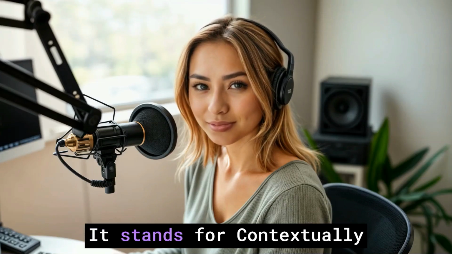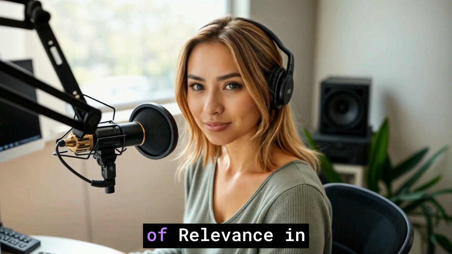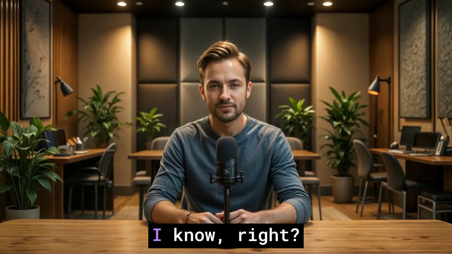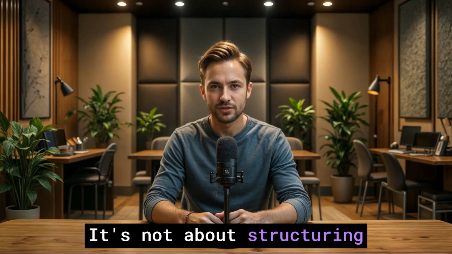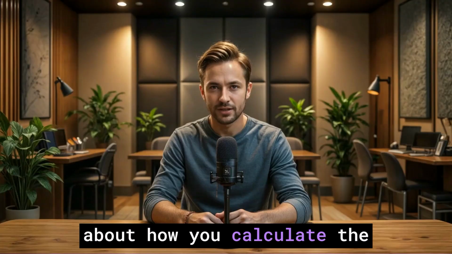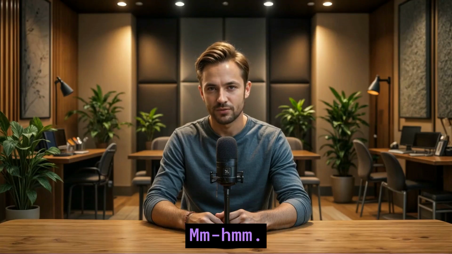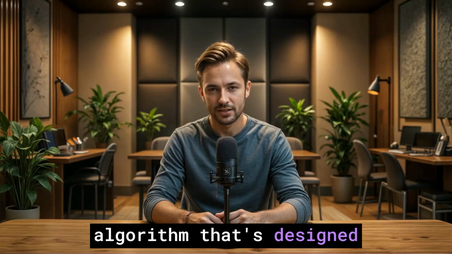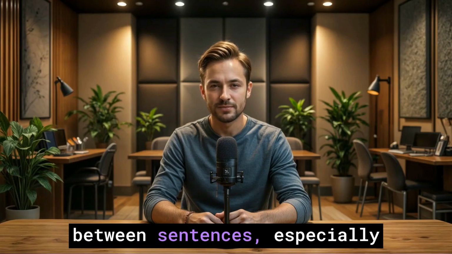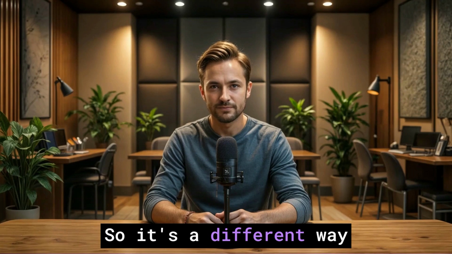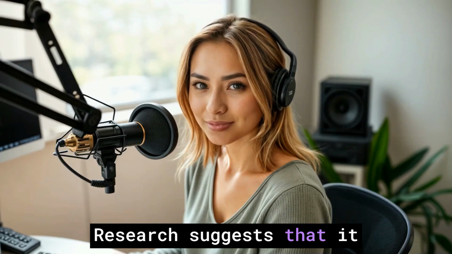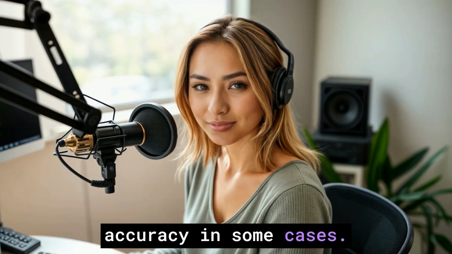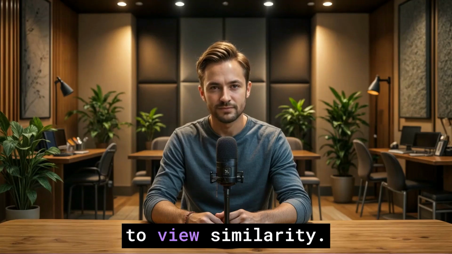Yes, CoRSE. It stands for Contextually Optimized Association of Relevance in Sentence Embeddings. Wow, another mouthful. I know, right? So what's it all about? It's a bit different from the others. It's not about structuring the index itself, but about how you calculate the similarity between documents. We talked earlier about cosine similarity, right? Well, this uses a different algorithm that's designed to better capture the contextual relationships between sentences, especially in longer documents. So it's a different way of measuring how similar two pieces of text are. Precisely. And research suggests that it can lead to better retrieval accuracy in some cases. So it's like a different lens through which to view similarity.